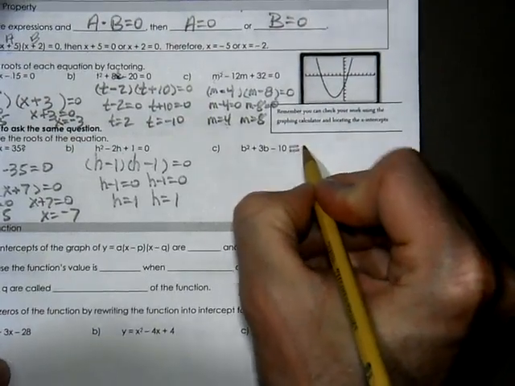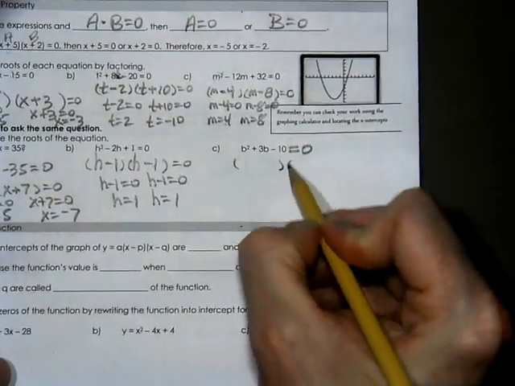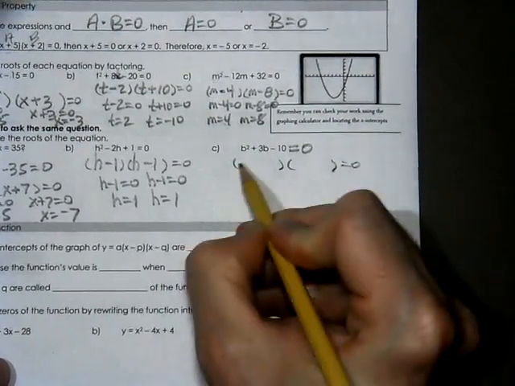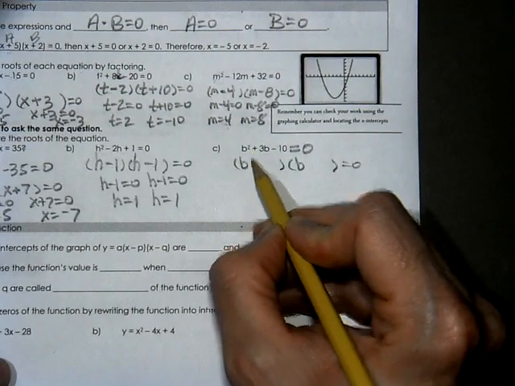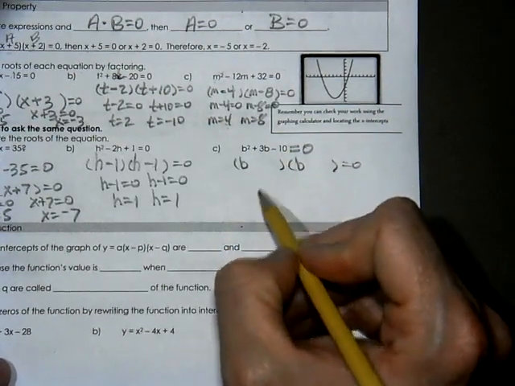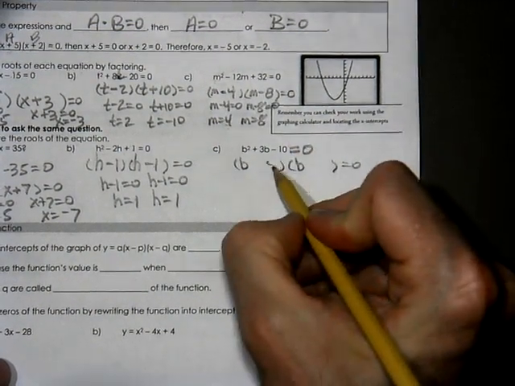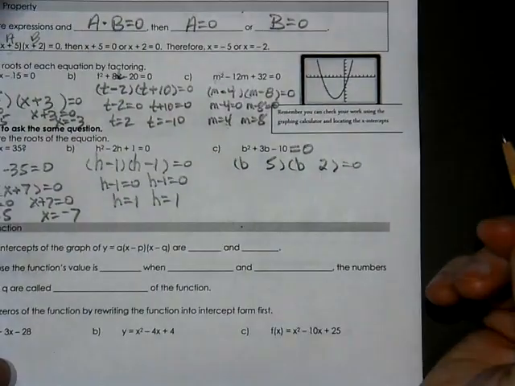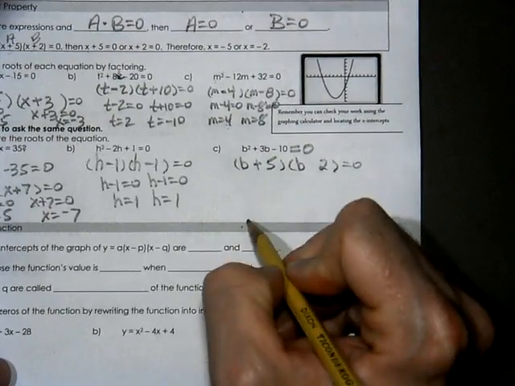So here we should have it equal to 0. So we have b times b, that's what gives us our first term. What multiplies to be negative 10 and adds to be positive 3? Five and 2. We need more positives because it's a positive 3.